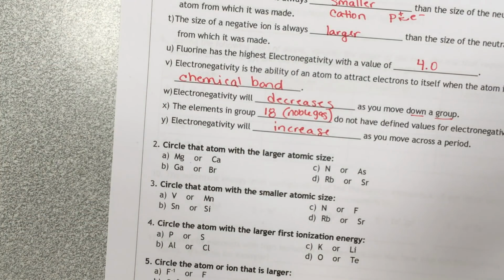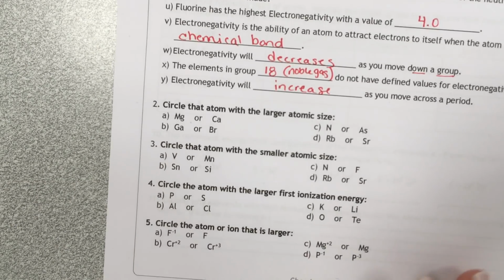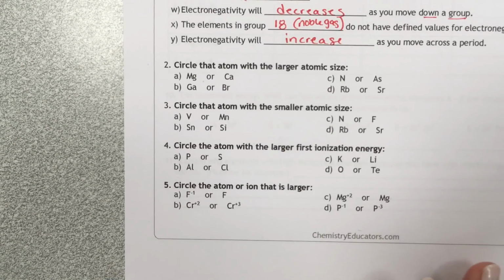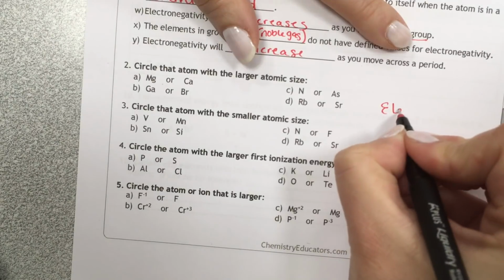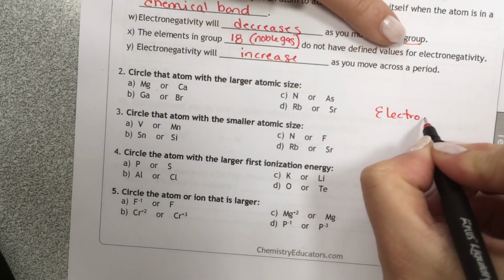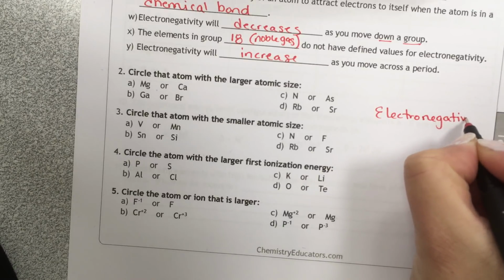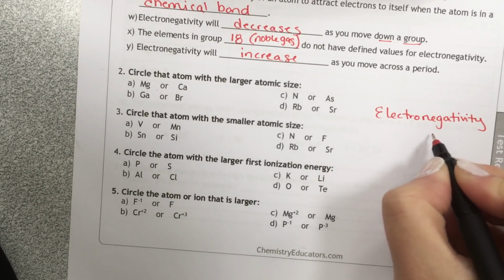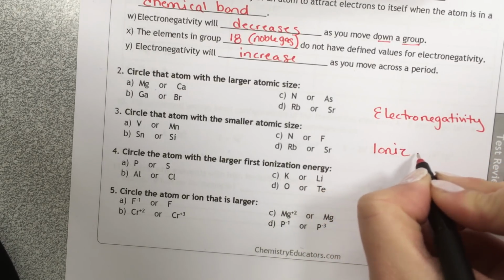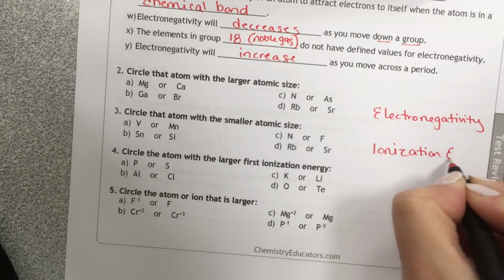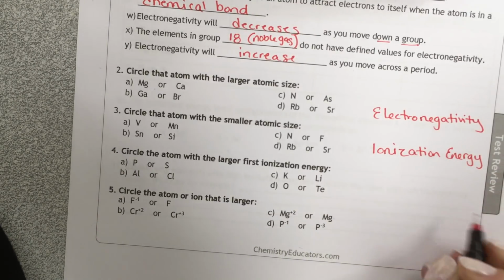Okay, so you'll see a lot of these on your test, and it's so easy for kids to get this mixed up. A lot of what we learned are those trends: atomic size, ionization energy, and electronegativity. Electronegativity is the ability to pull electrons towards itself when bonded with something else. Ionization energy is how much energy it takes to become an ion.